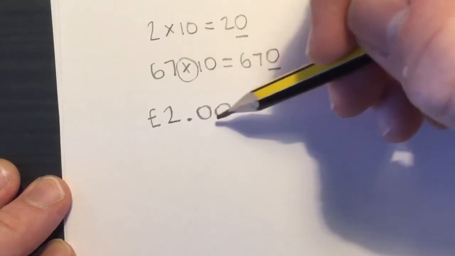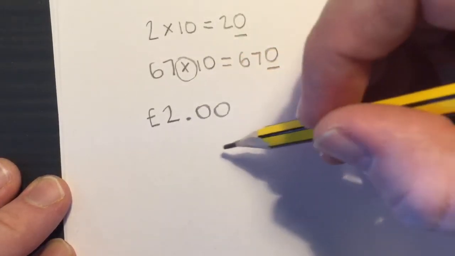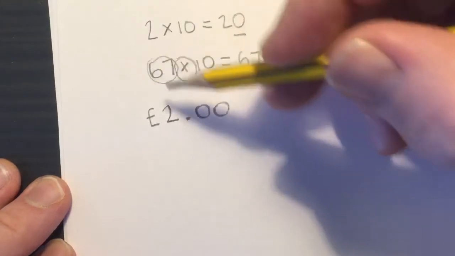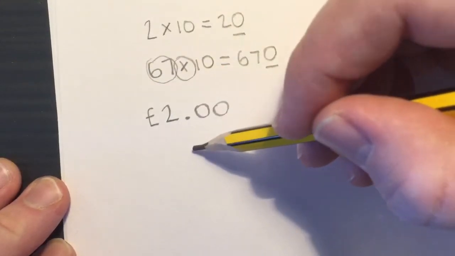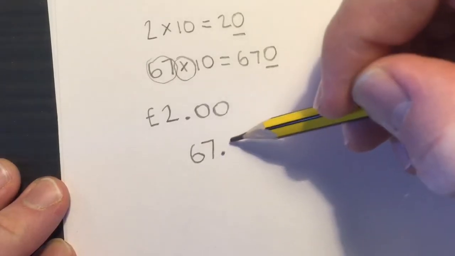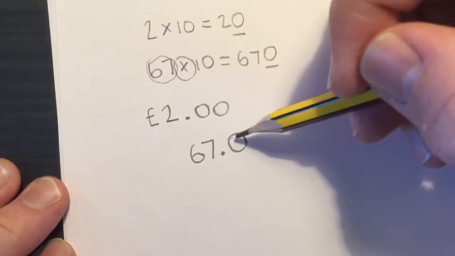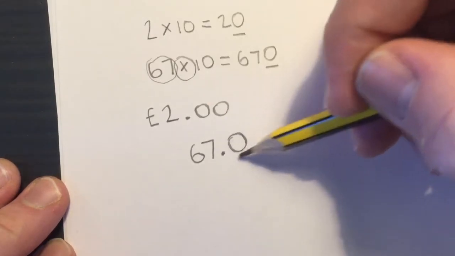Okay, so 2.00. Now, what all numbers have, including this 67 up here, is actually a decimal point at the end. We just don't tend to write them. So most numbers can be written like this: 67.0. That .0 just doesn't mean anything.